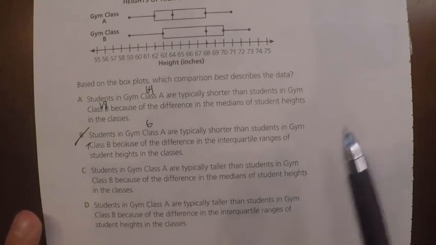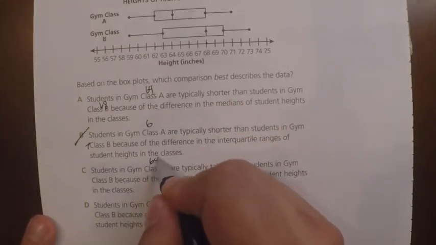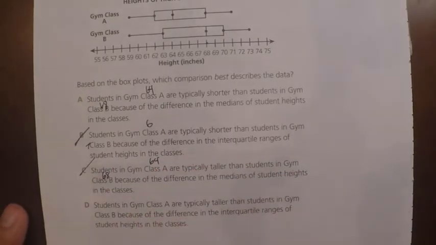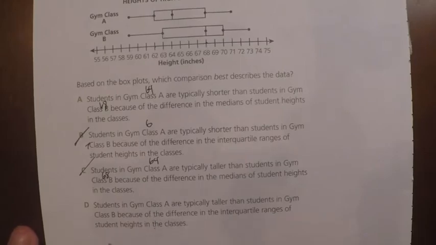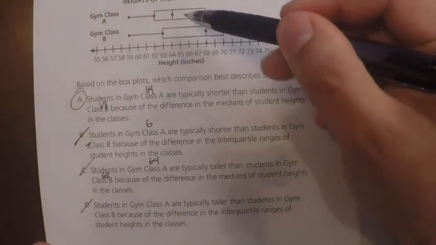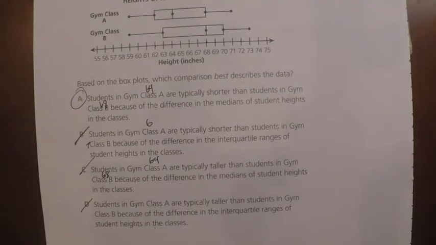C says students in gym class A are typically taller than students in gym class B because of the difference in medians. Well, here we found that gym class A's median is 64, gym class B is 68, so they're definitely not taller. And then again, choice D has to do with interquartile range. It says that students in gym class A are typically taller than students in gym class B. Well, we already know that's not true, but also the interquartile range doesn't really show us that. So again, we're looking at choice A, which when we compare the medians, which are a fair comparison here, shows us that gym class A is shorter than gym class B.